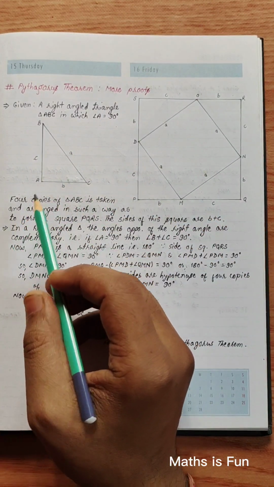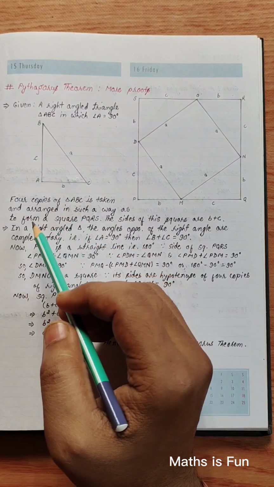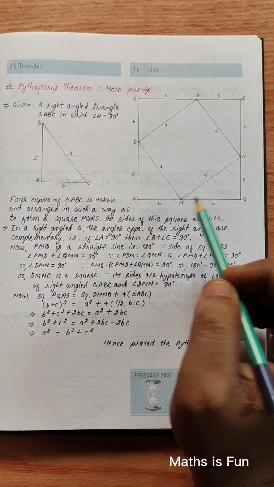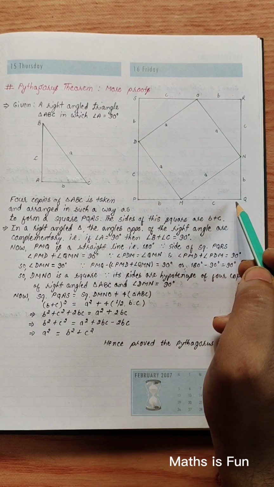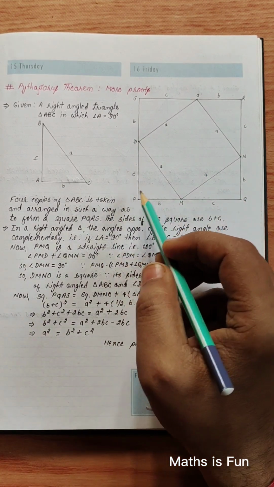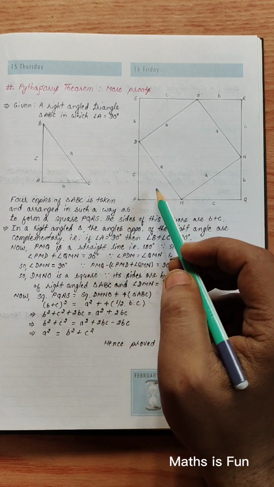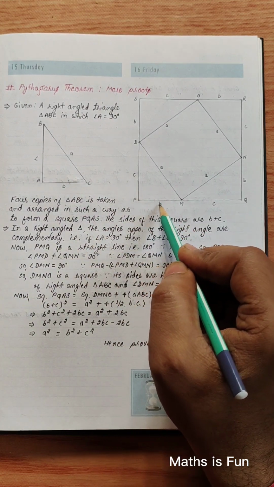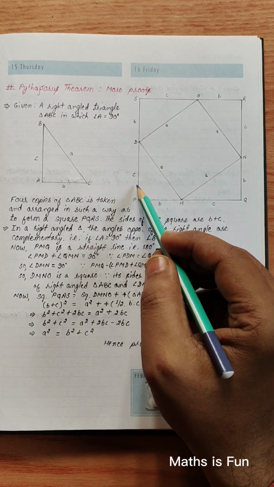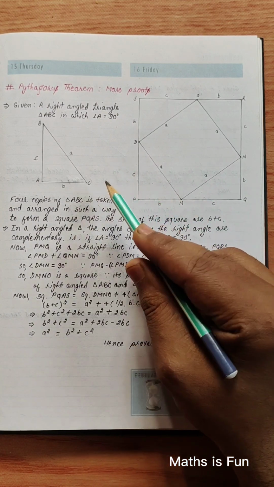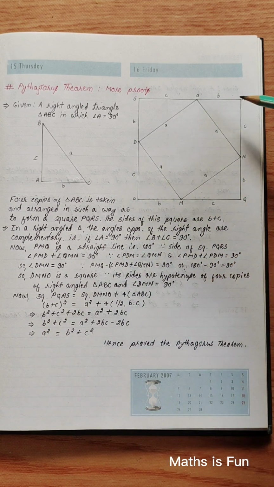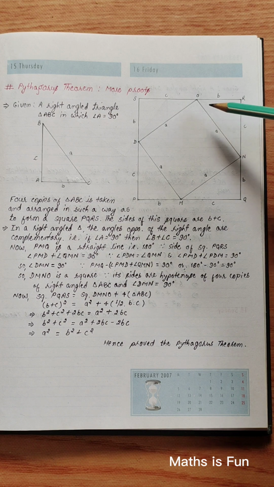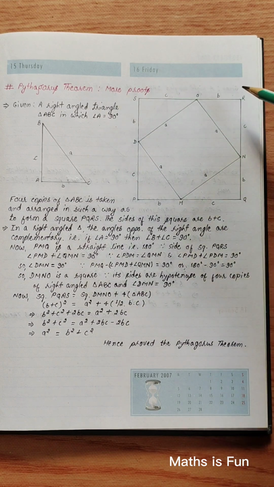In the first way we are going to take 4 copies of ABC and arrange them so as to form a square PQRS. The side of this square PQRS is b plus c. You can see that one copy of triangle ABC is here, resting on B with its side C standing. Similarly, another copy is taken, resting on C and standing on B. Likewise, we can put one more triangle here and one more congruent triangle here. That forms a square PQRS.